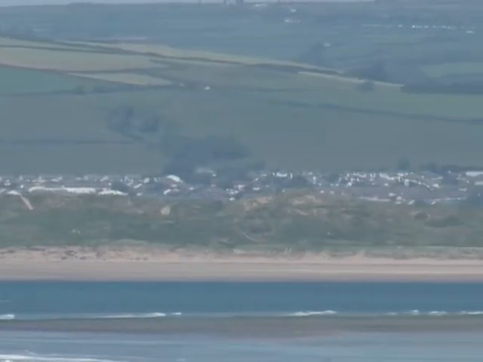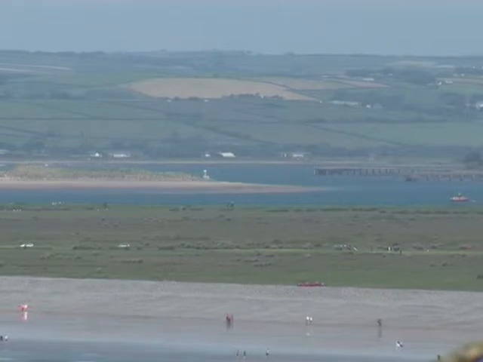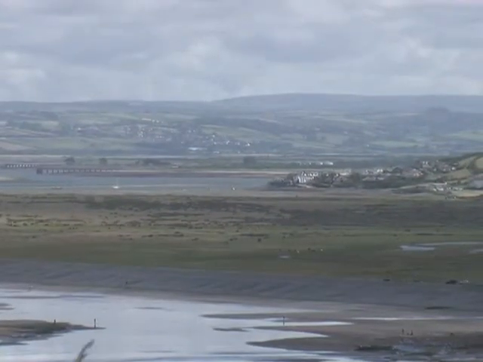At the centre of the landscape is the Torridge Estuary. This is the meeting place of two rivers, the Tor which flows through Barnstaple and the Torridge which flows through Bideford. We can just see the Tor estuary in the distance, and the Torridge is nearer Westward Ho.